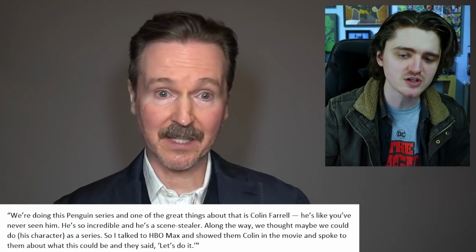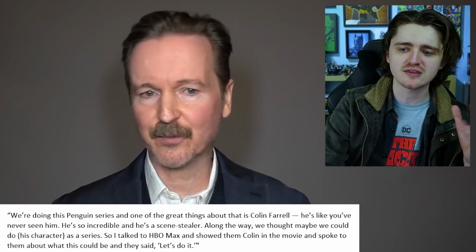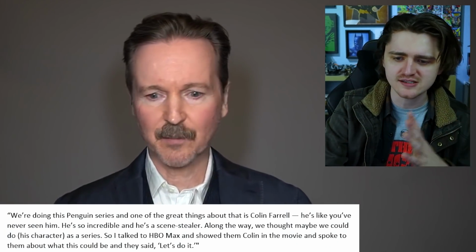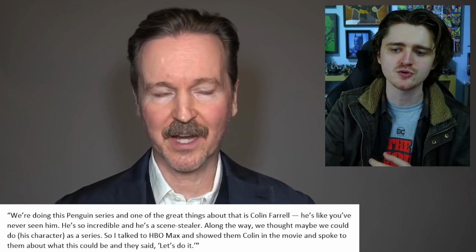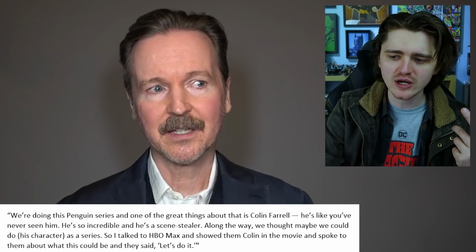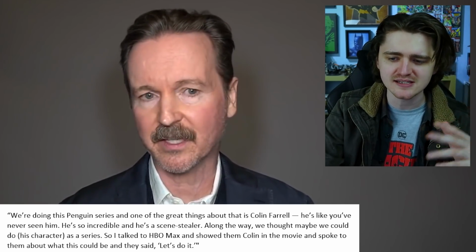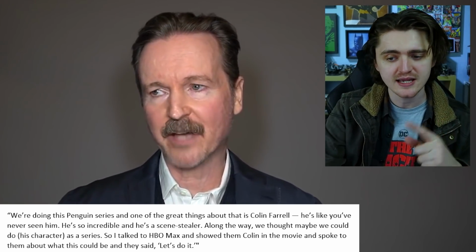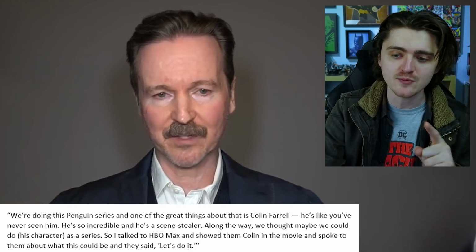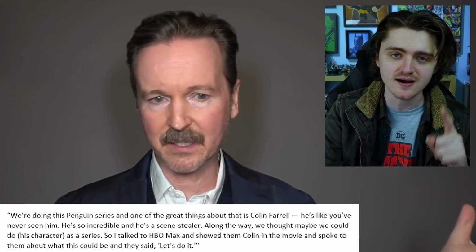So Reeves says that we're doing this Penguin series, and one of the great things about that is Colin Farrell, he's like you've never seen him. He's so incredible, and he's a scene stealer. Along the way, we thought maybe we could do his character as a series, so I talked to HBO Max and showed them Colin in the movie and spoke to them about what this could be, and they said, let's do it. But this is where he comments about the other thing: So we're doing that, and we're doing another series that connects to Arkham.